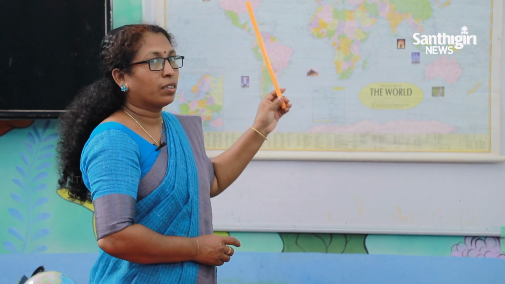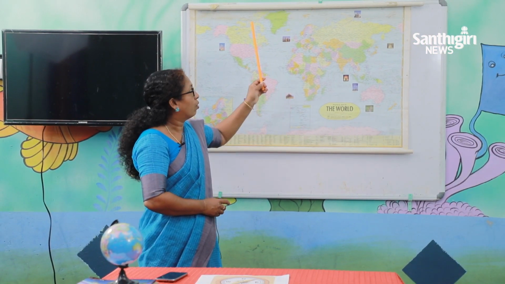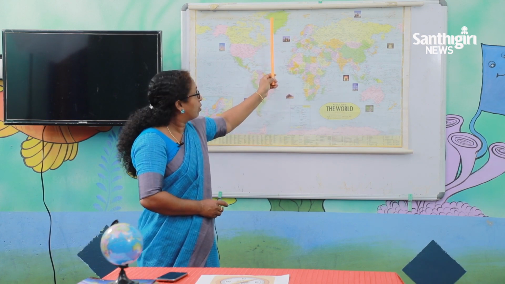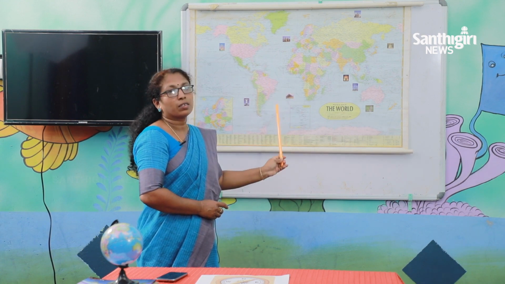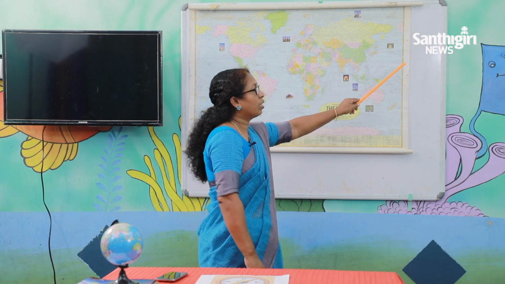Okay, once more, it is the most important area to identify the direction on a map. Always when we are facing a map, the top of the map is the north, the bottom of the map is south, and the right side of us is the east and the left side of us is the west.